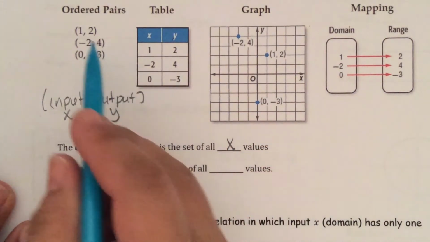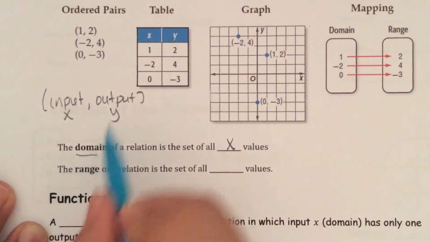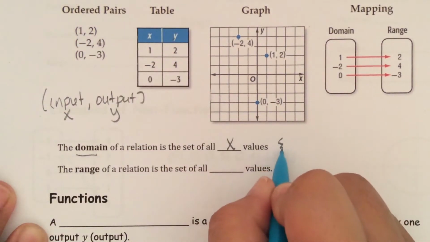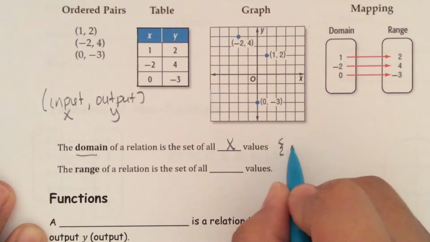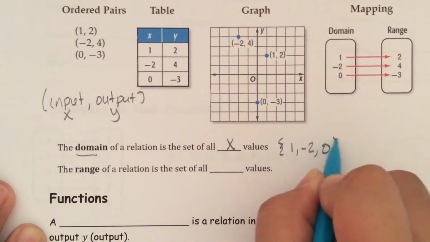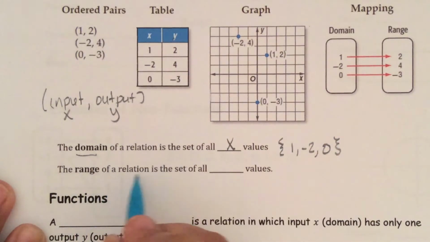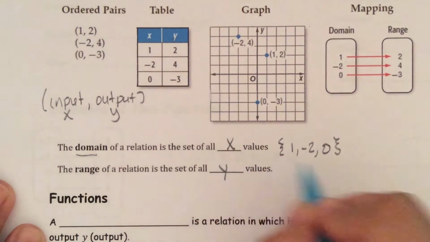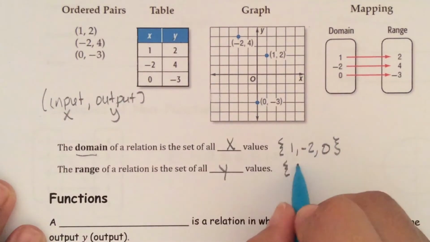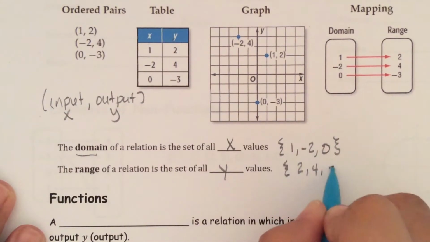So for example, the domain for this set of ordered pairs, you got to use set notation, are your X's. So 1, -2, 0. And then the range of a relation is a set of all Y values, which are the Y parts, 2, 4, -3.